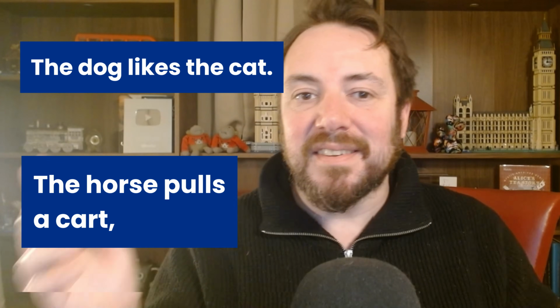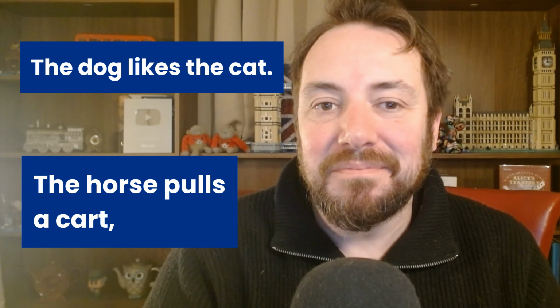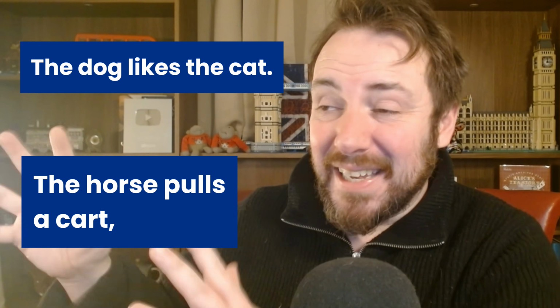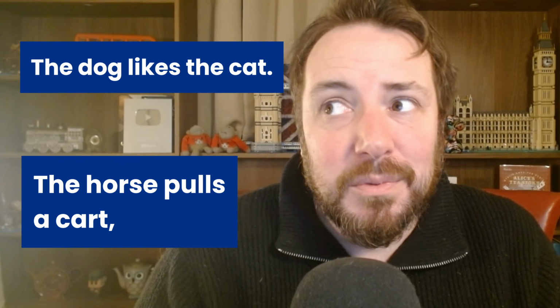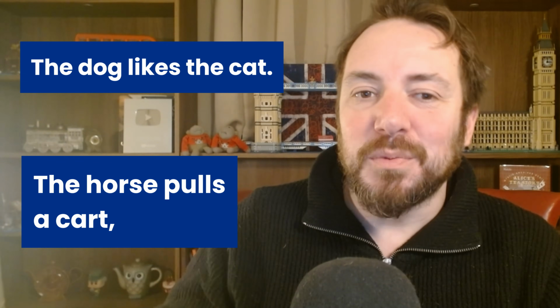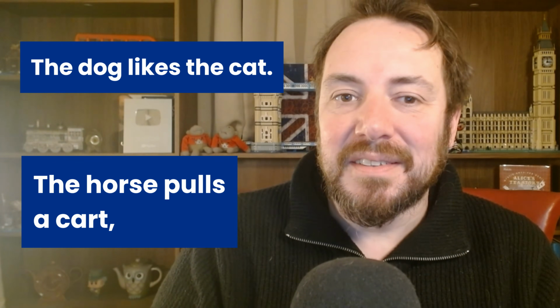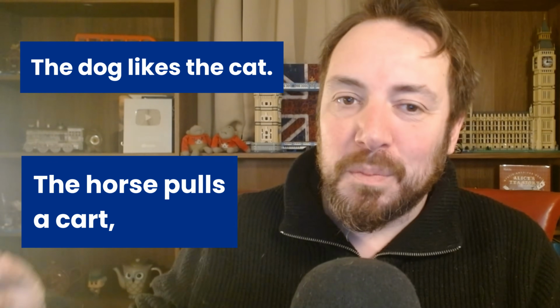Repeat after me. Cat, cart, cat, cart, cat, cart. Example sentence: the dog likes the cat. It may sound like a strange sentence, but my dog actually does like cats. She doesn't like dogs, which is a bit weird. And for the cart one, the horse pulls a cart. So we have the dog likes the cat and the horse pulls a cart.